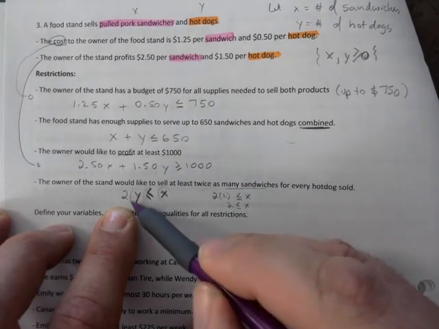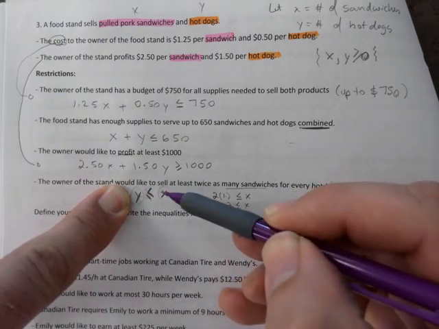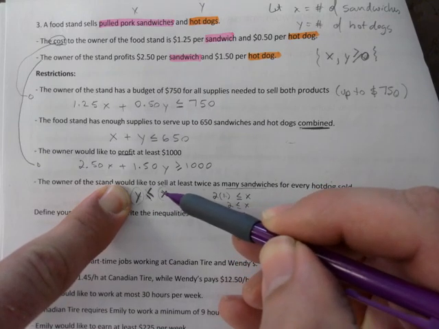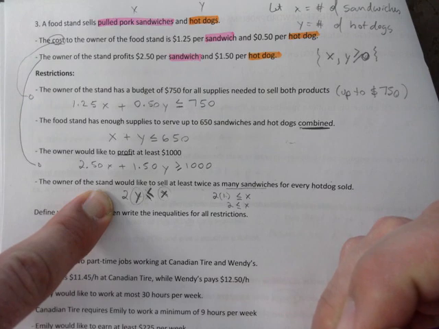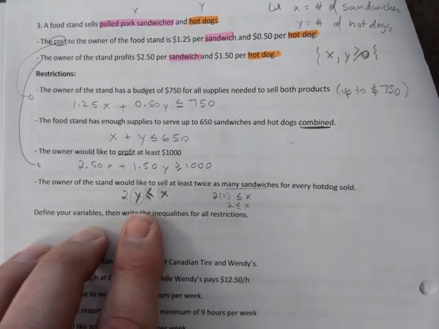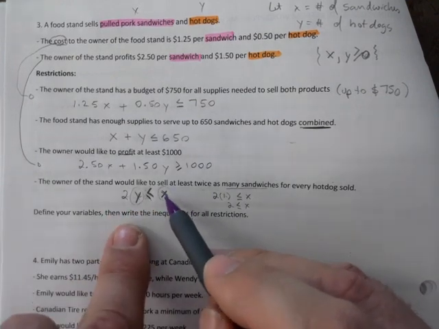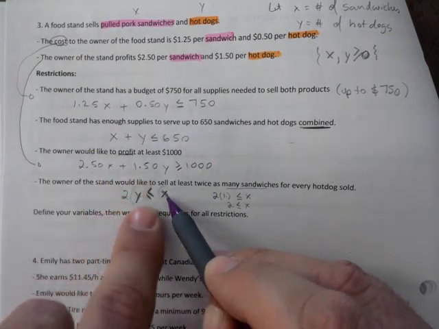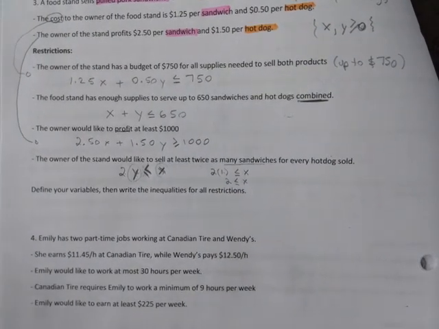These are your hot dogs, right? So let's say you sell 100 hot dogs. You want this number to be greater than or equal to 2 times the hot dogs you sold. It's counterintuitive, right? Let's say you sell 300 hot dogs. 2 times 300, you're saying that the number of sandwiches will be 600 or more. Let's say you sell 1,000. Let's stop right there.